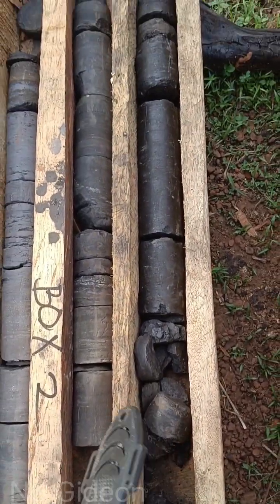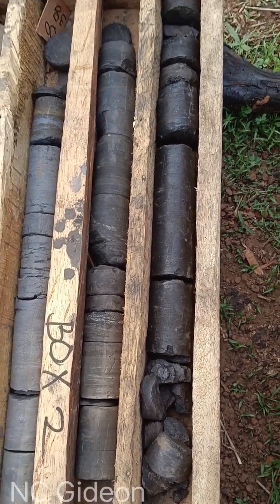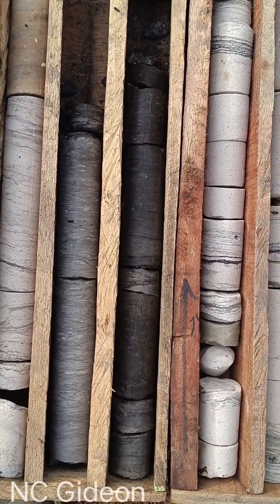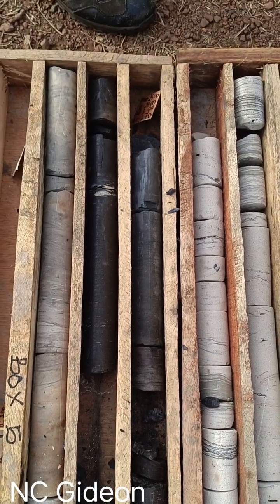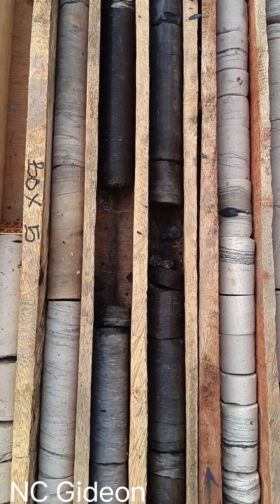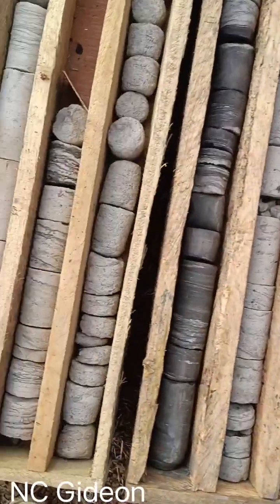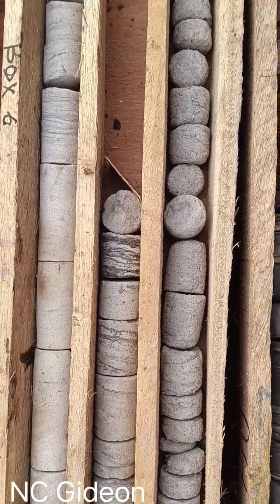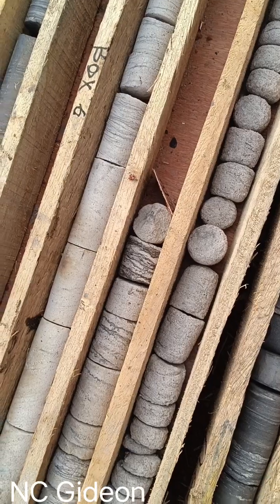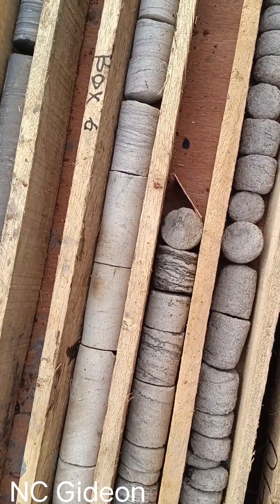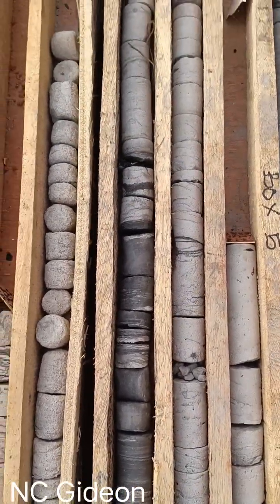Okay, that's the coal. Okay, so this is where the aquifer is. See the whitish sandstone here. So the interesting thing is that we are seeing the aquifer below the coal seam. What does that mean? Definitely, it's not going to disturb your mining.